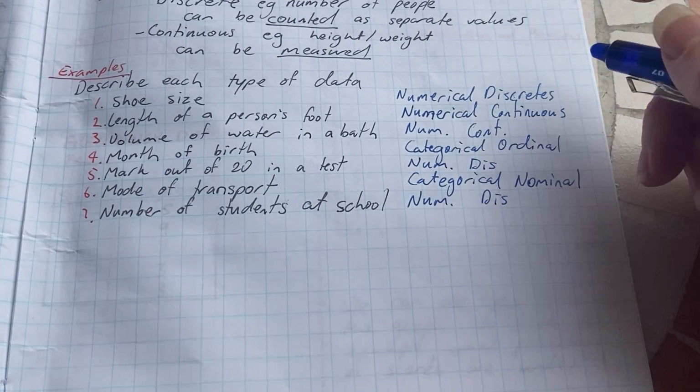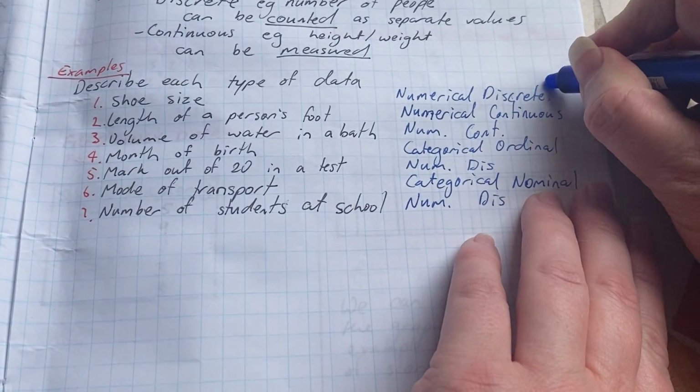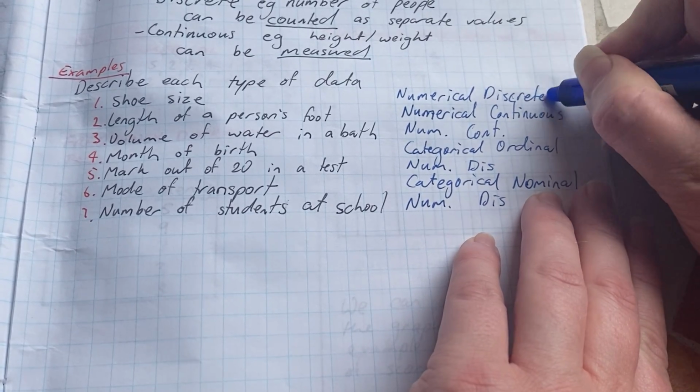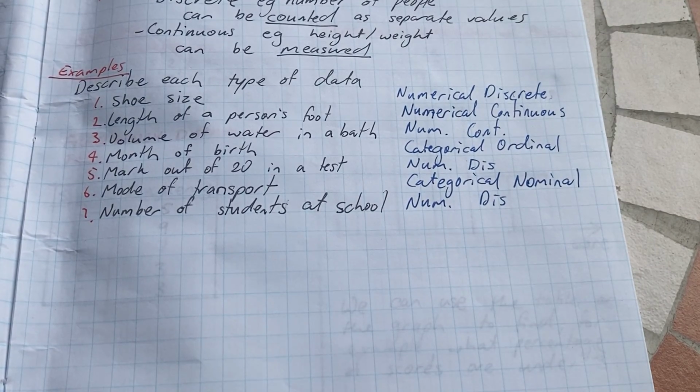The thing about data is what type of data it is really just determines what type of graph you're going to draw or what type of table you're going to use. So to be honest, if it could sort of go into 2 types, well, maybe the graphs would make sense for both types. But yeah, let's stick with numerical discrete.